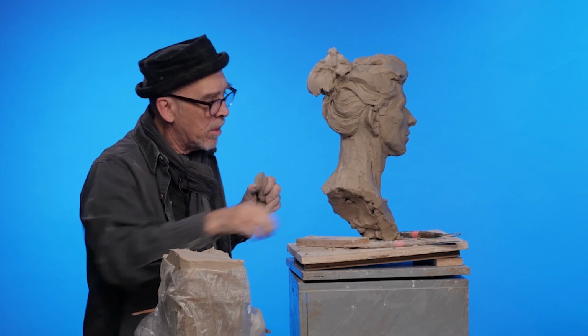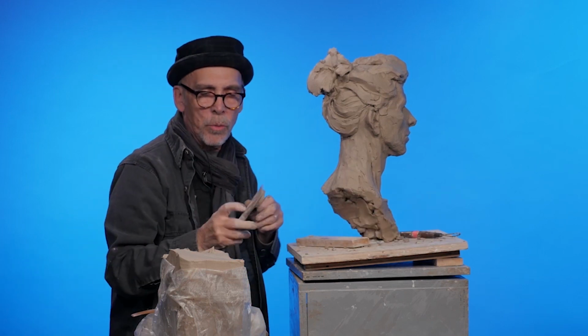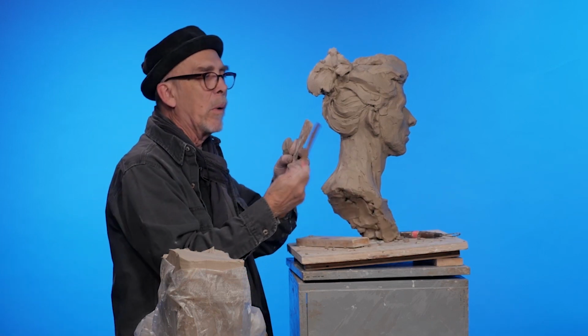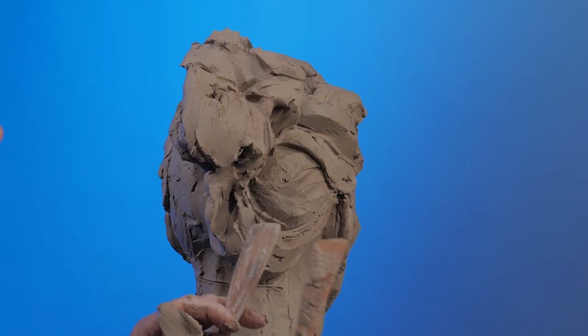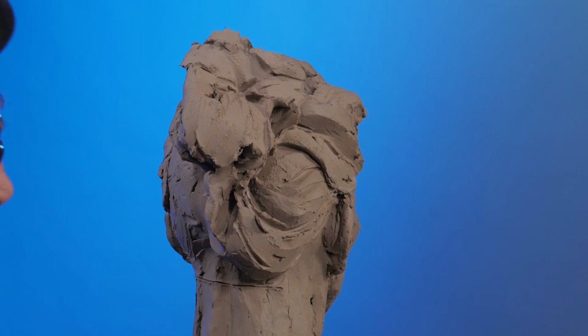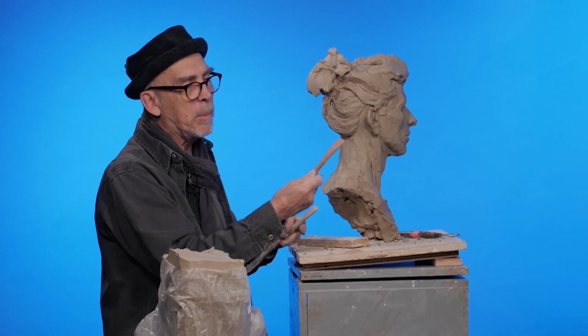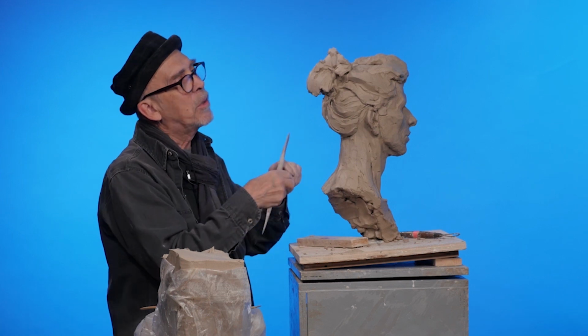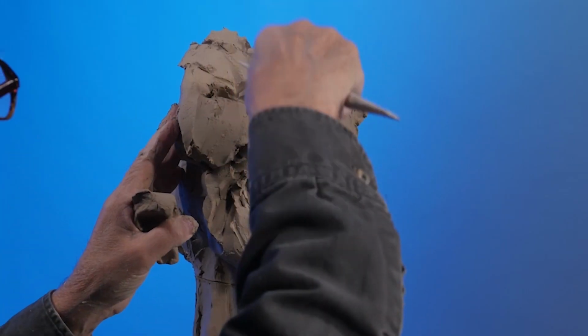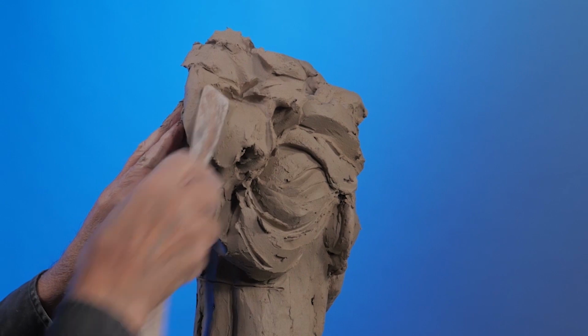Every once in a while I change tools, because what happens is when I use this tool, you see it's just the same thing, but once it gets wet, the clay sticks to it quite a bit, and I have to keep scraping it off. So it's nice to go to a dry tool, and that way, see, it won't stick quite as much.